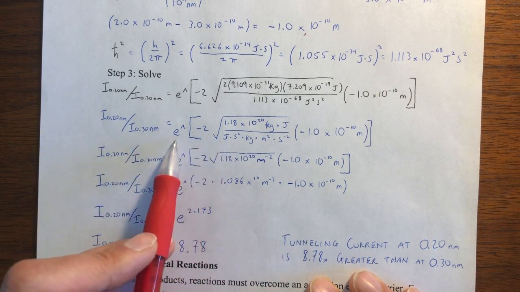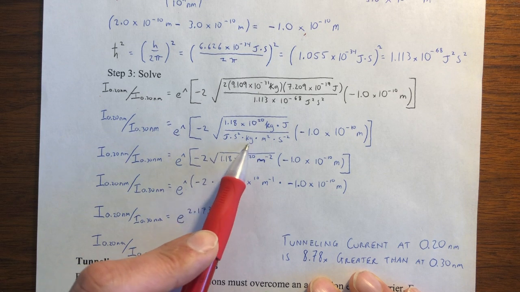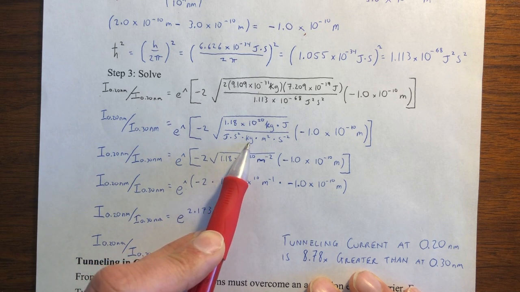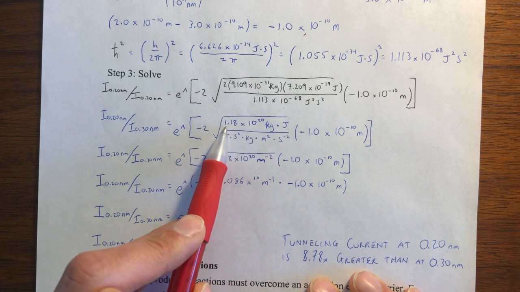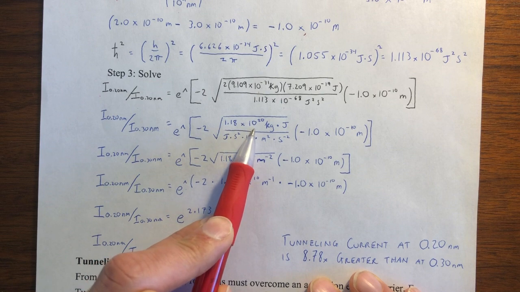And then when we solve, we have e raised to the negative 2, and all of those values calculate out to being equal to 1.18 times 10 to the 20th underneath the square root symbol.